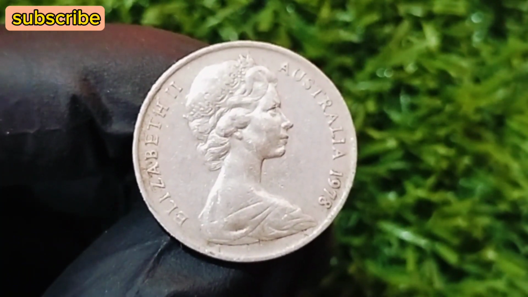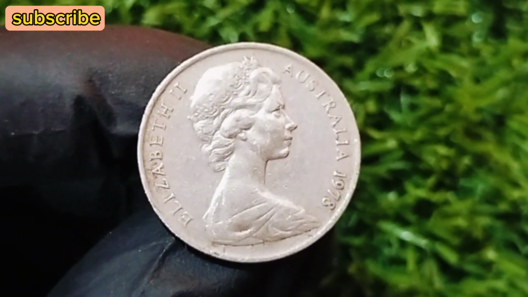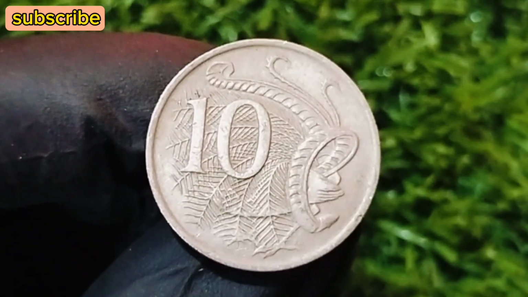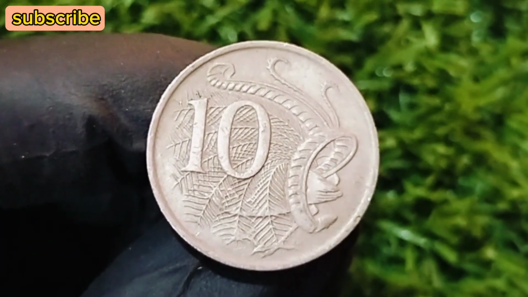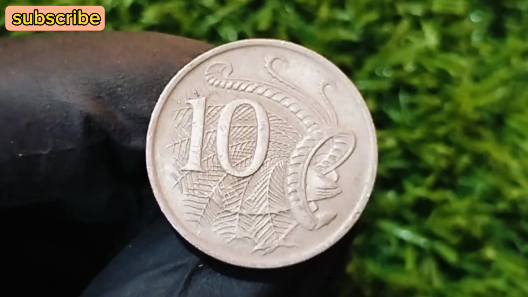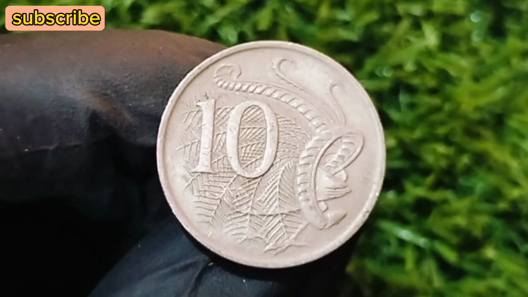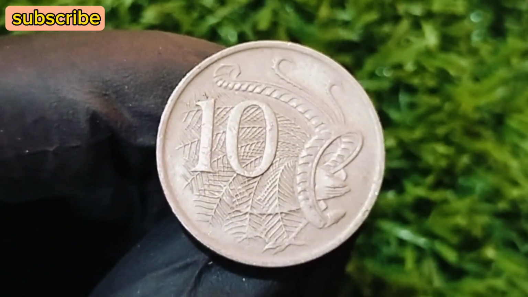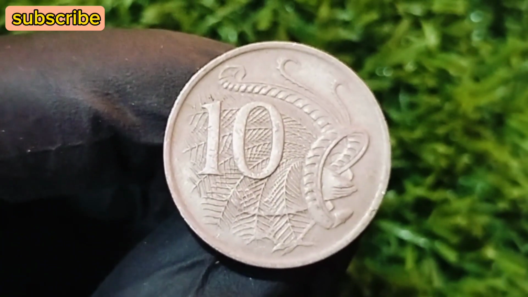The metallic value of the coin, based on its cupro-nickel composition, is less than its face value, meaning there is no financial advantage in melting it down. It remains most valuable as a historical and collectible object rather than for its intrinsic metal content.